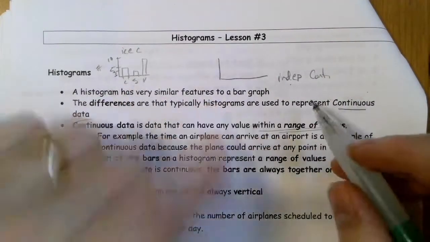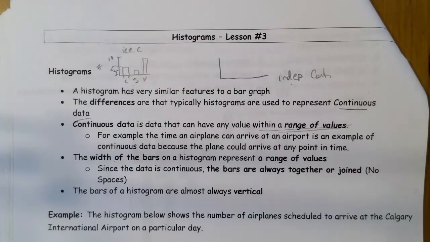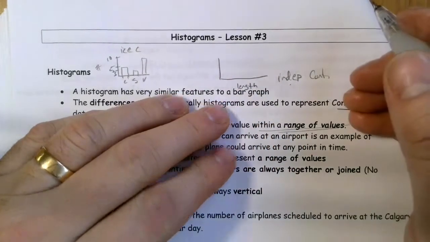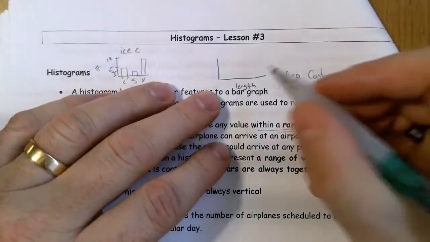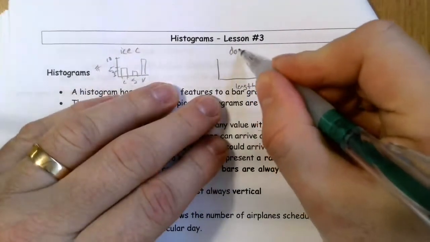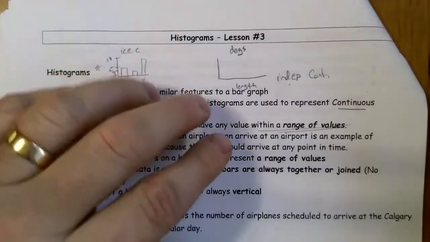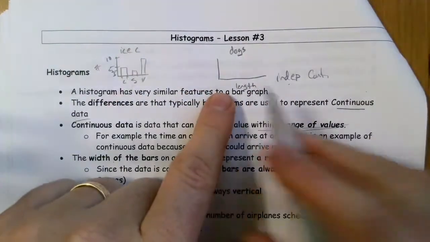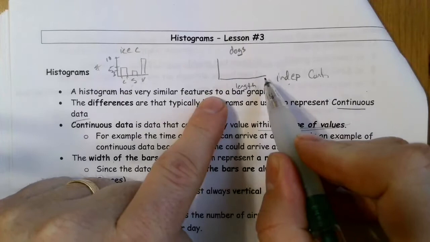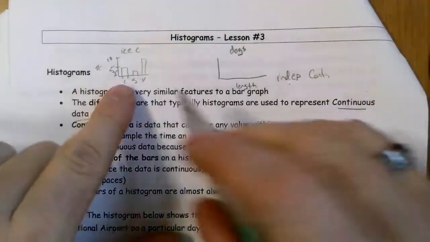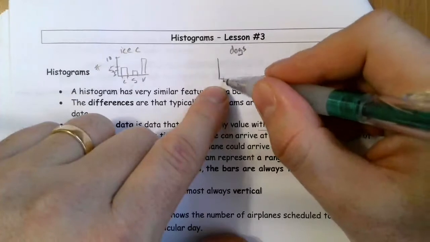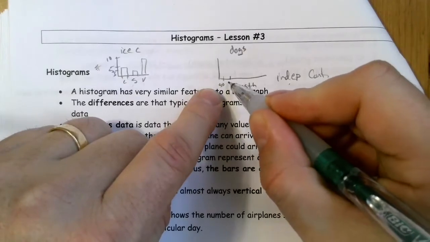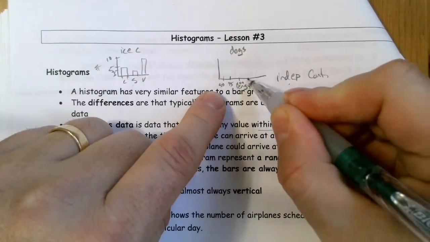Here, maybe we're talking about length, let's say the length of a bunch of dogs. We're out at the dog park doing some statistics, and we're just measuring dogs. We're still going to create bars, but the width of each bar is going to represent a range of values. Let's say we go from 50 centimeters to 75 centimeters, 75 to 100 centimeters, and so on, 125.